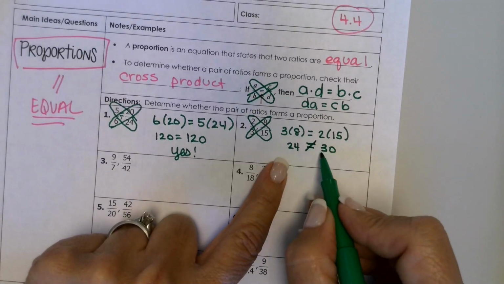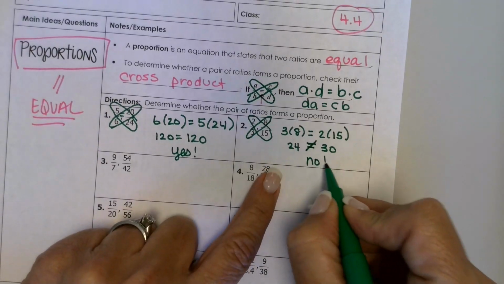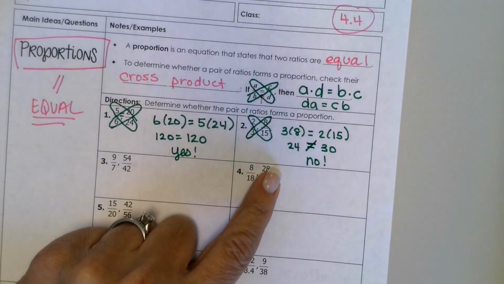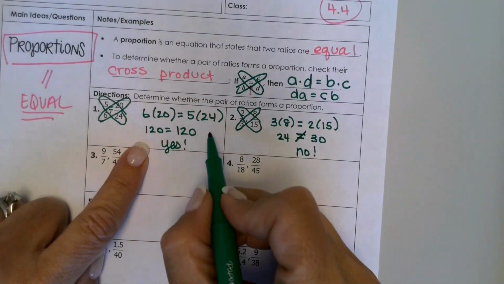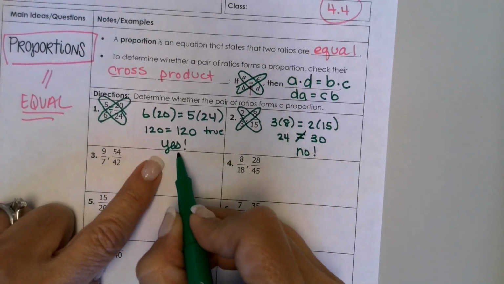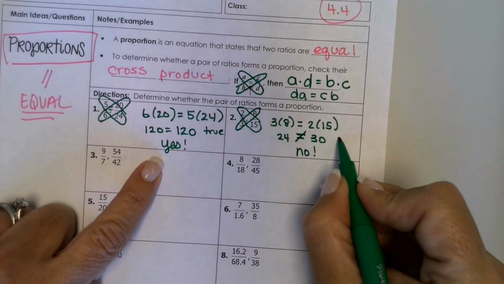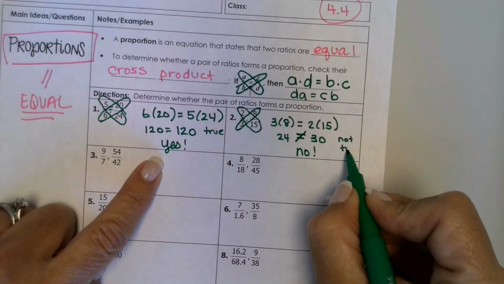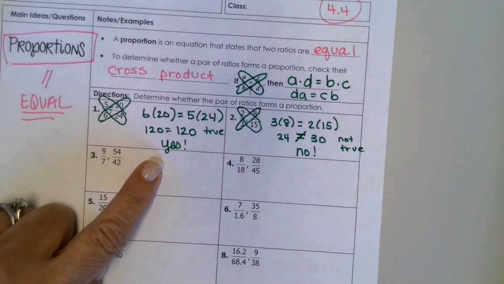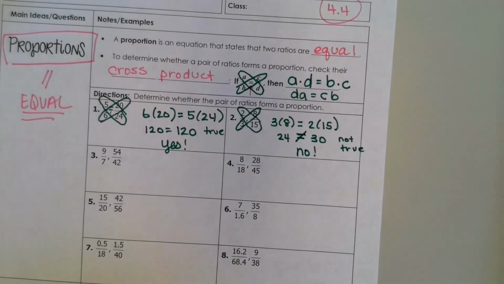So this was false. So no, this is not proportional. All right? So if they're equal, then this is true. When it's true, yes, it's proportional. This was not true. They did not equal each other, so it's not proportional. Okay? All right, go ahead and pause the video and work through these examples, and then go ahead and turn it back on and check your work.